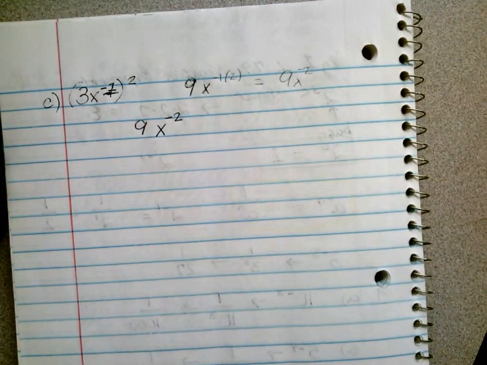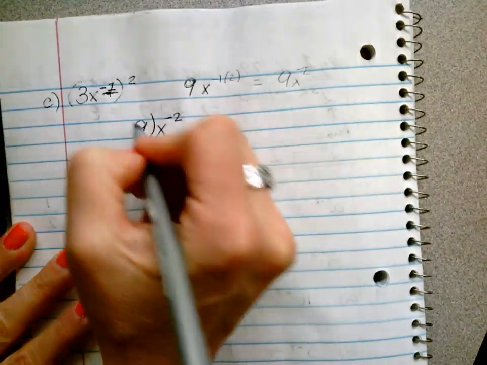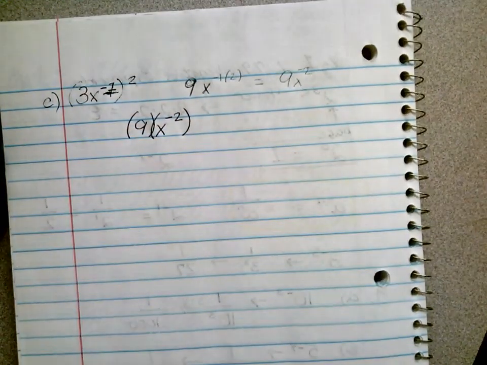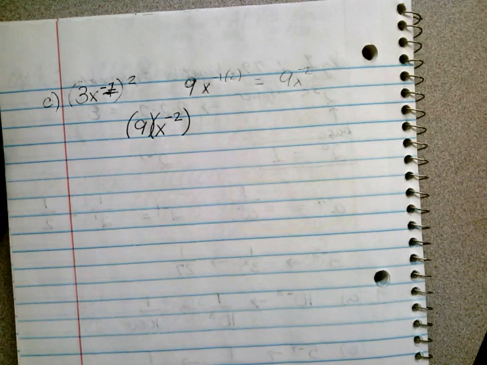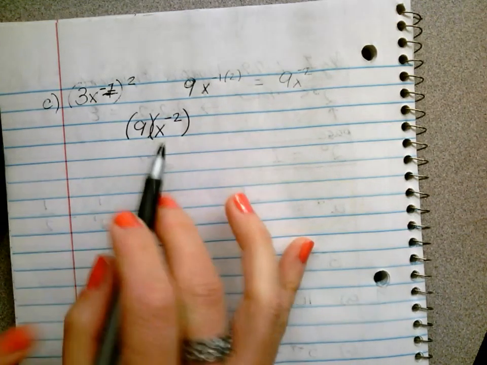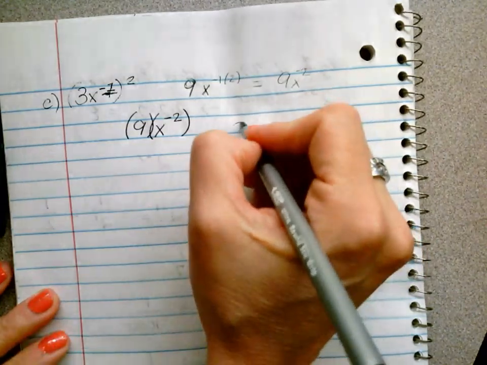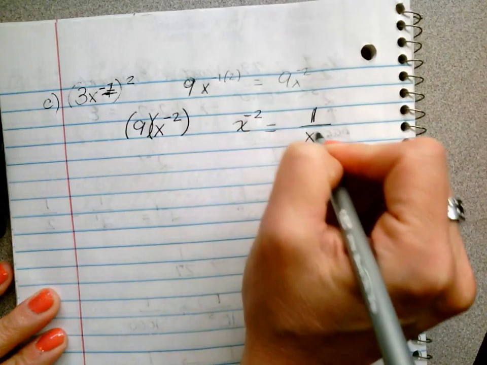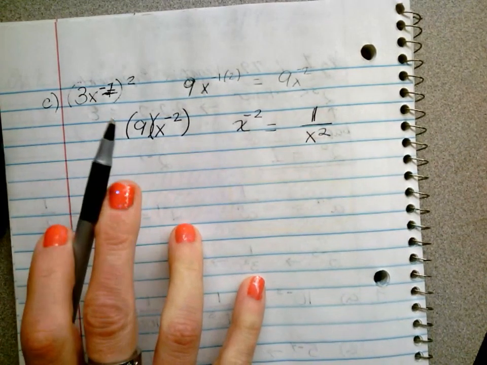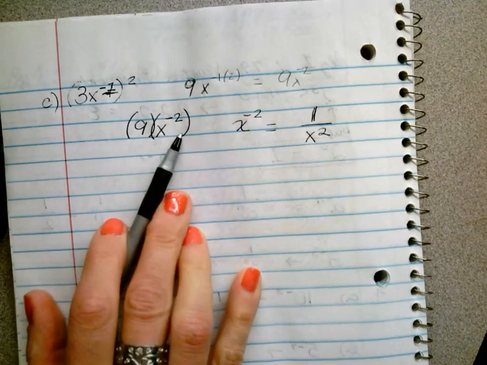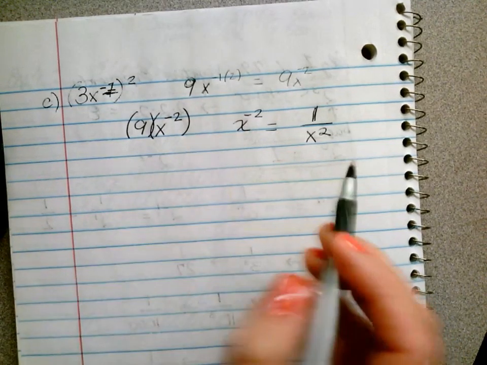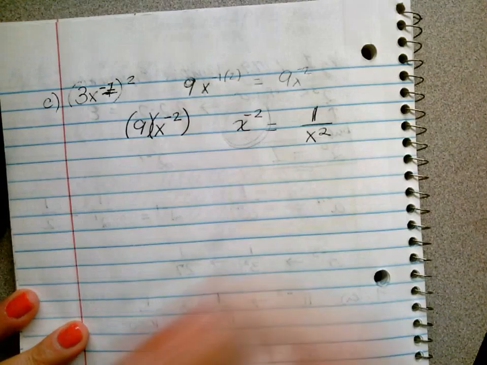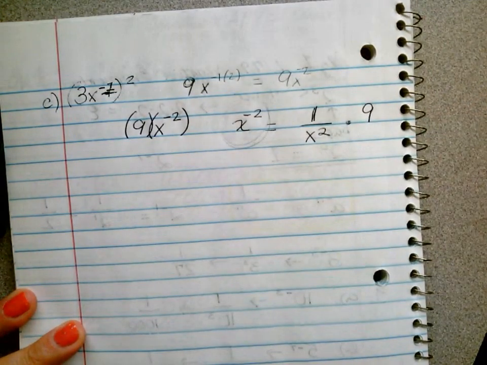I wrote that separate for a reason. This 9 is not to the negative second, okay? The x is. If you notice back on page 331, when we first started this adventure, if I just said to you, simplify x to the negative second, you would say, well, it's 1 over x squared, right? But now I'm saying 9 times x to the negative second. That means the simplification of this gets multiplied by 9.